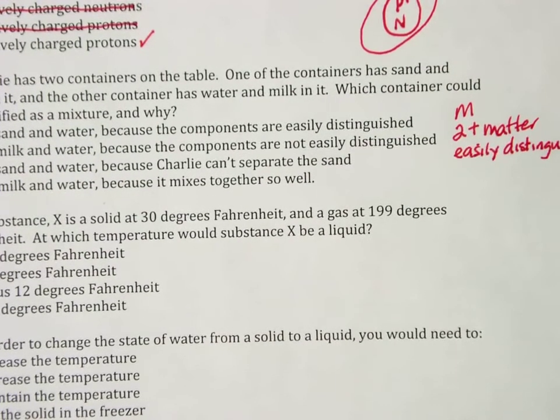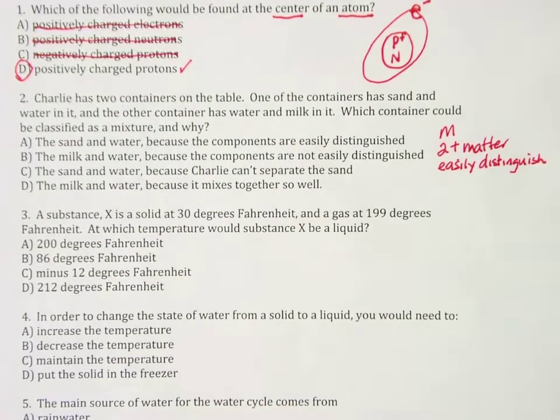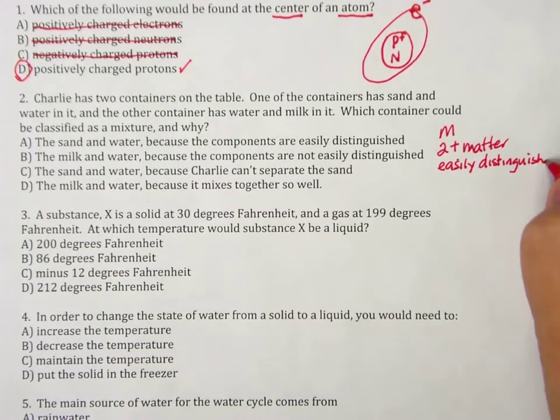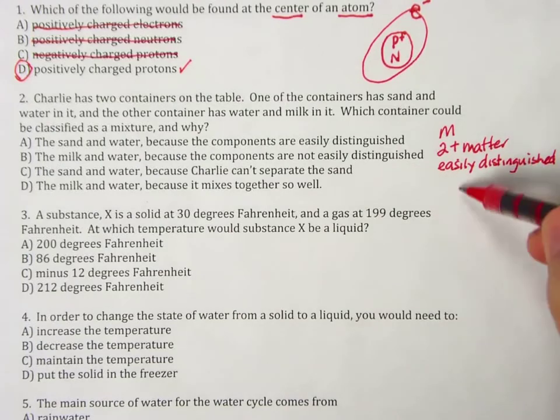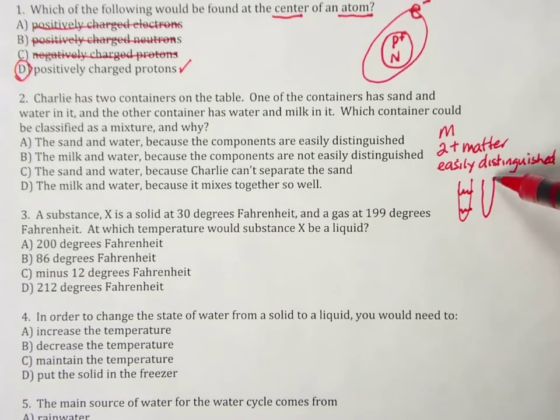Okay, so let's look. We've got sand and water and milk and water. And the sand and water, sand won't dissolve in water, so you'll probably have some sand on the bottom and then you'll see some water. But if you had milk and water, it would look like the same mixture. You wouldn't be able to tell which one was milk and which one was water. So we're going to look for this one with the sand and the water because it has two or more types of matter and it's easily distinguished.